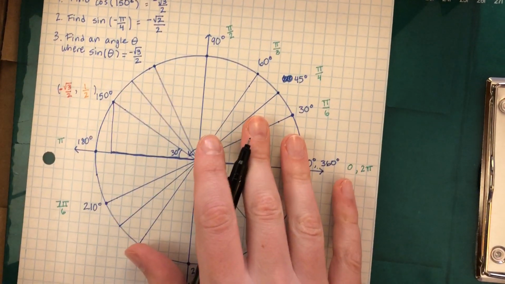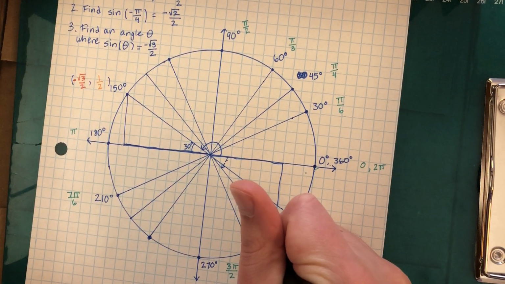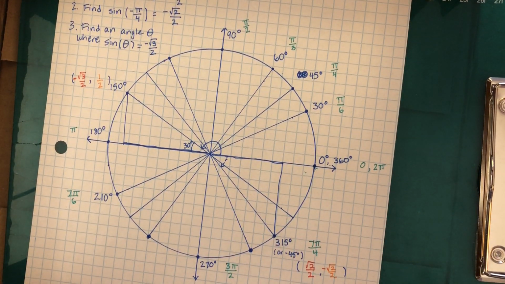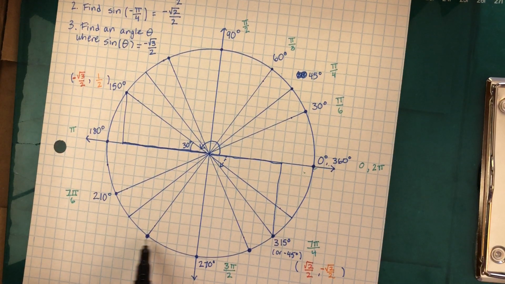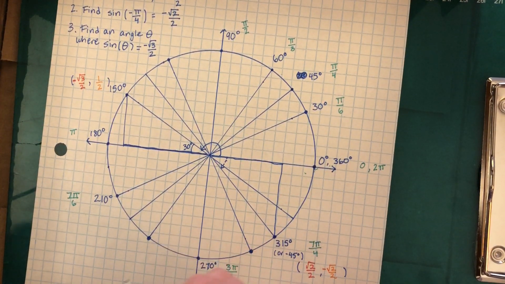And it turns out that this point and this point both fit that condition. You can see that they have the same y coordinate. They're on the same horizontal line. And they both would have a y coordinate of negative square root 3 over 2.